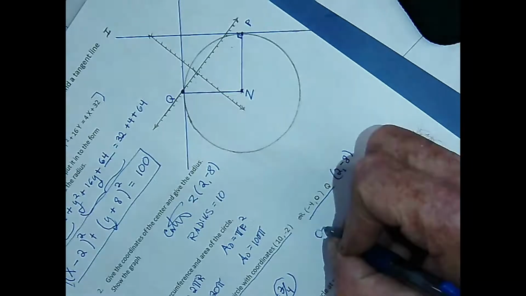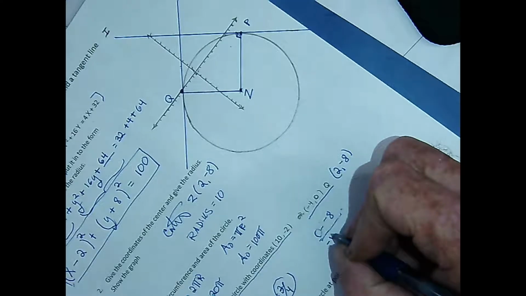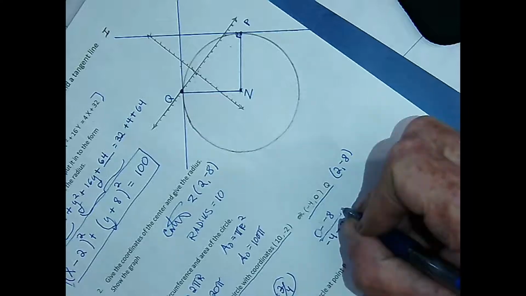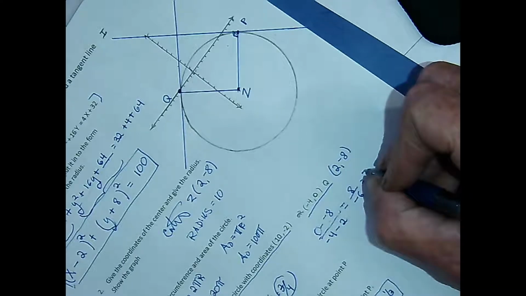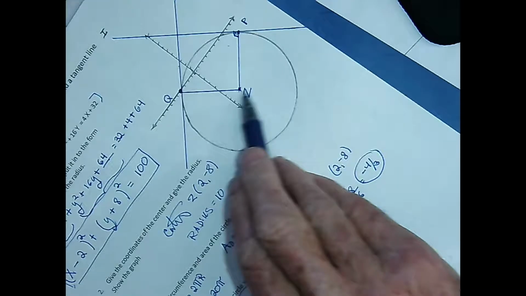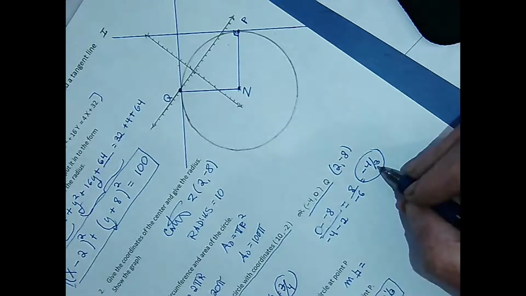0 minus negative 8, y-coordinate minus y-coordinate, over, if I use that y first, negative 4 minus 2, which yields a positive 8 over a negative 6. So I'm looking at a negative 4/3. Is that a reasonable slope here? Could that be down 4 over 3? I'm thinking so. What about the slope of a line that's perpendicular to that? Be a positive 3/4, huh?